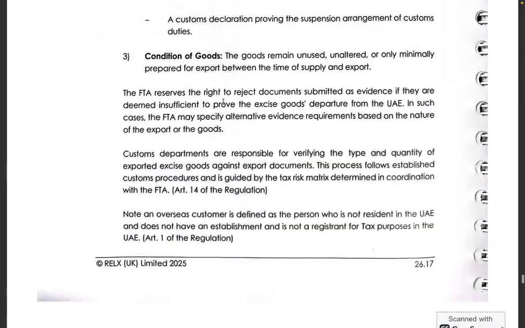The FTA reserves the right to reject documents submitted as evidence if they are deemed insufficient to prove the excise goods' departure from the UAE. In such cases, the FTA may specify alternative evidence requirements based on the nature of the export or the goods. So the FTA can basically reject the documentation, and in that case, the FTA will identify what alternative evidence you need to provide.